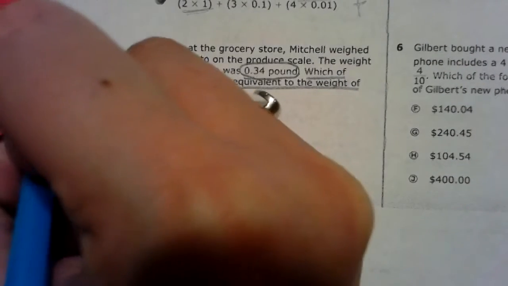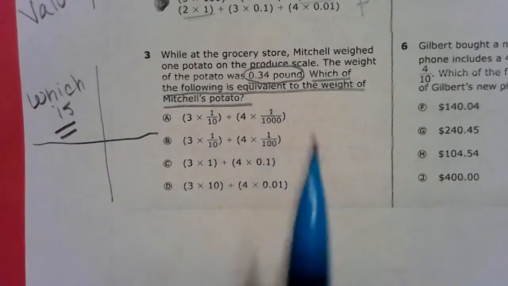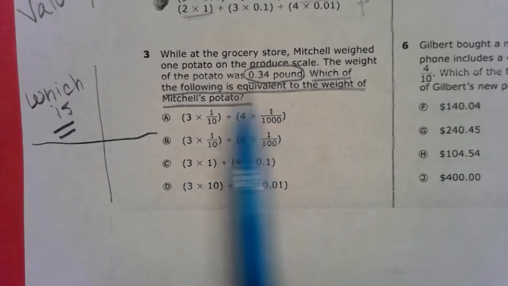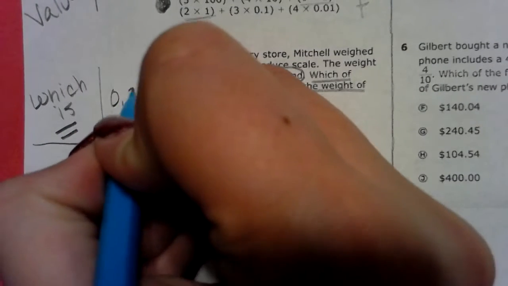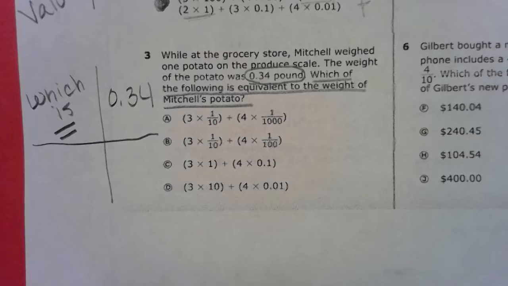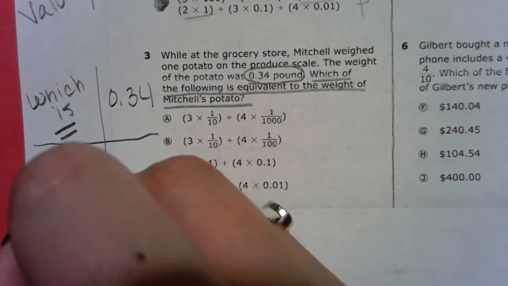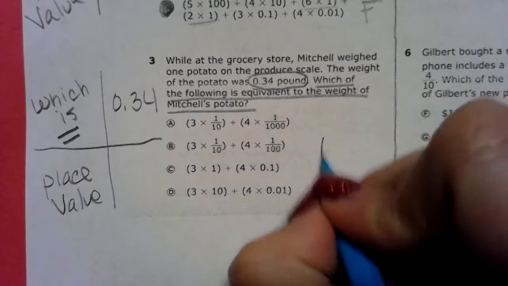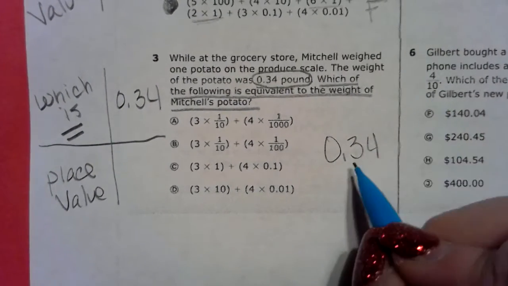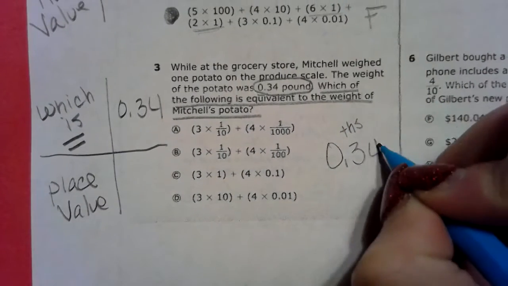So which is equal? And why did I write equal? Because what does equivalent mean? It means equal. The important information is I have 0.34. Okay? And to solve this, I'm going to use place value. All right, so let's solve this. 0.34. What place value is that 3 in? It is in the tenths, and that 4 is in the hundredths.